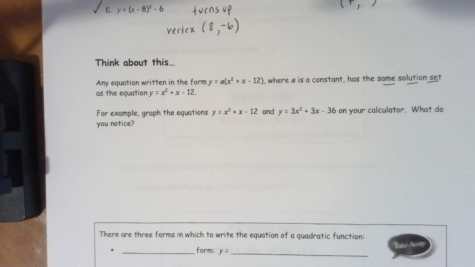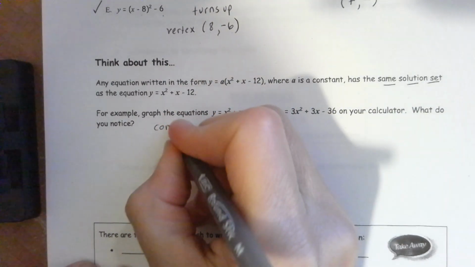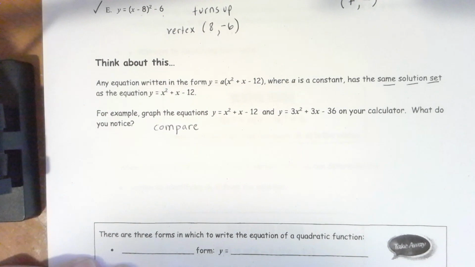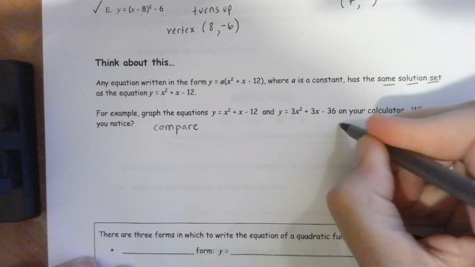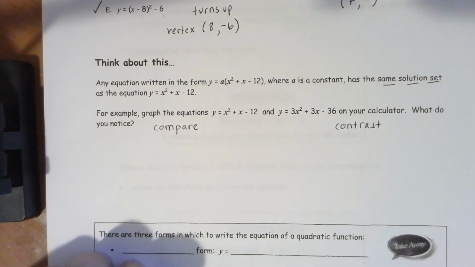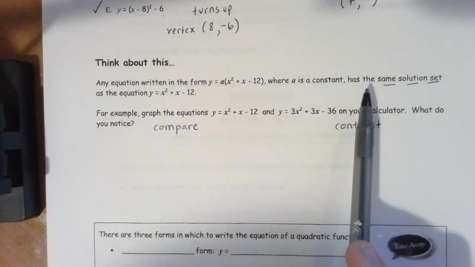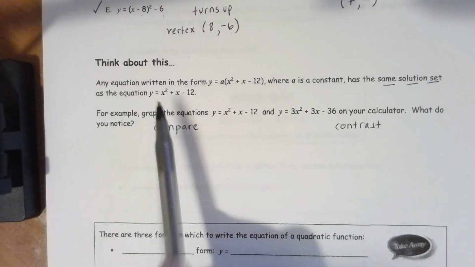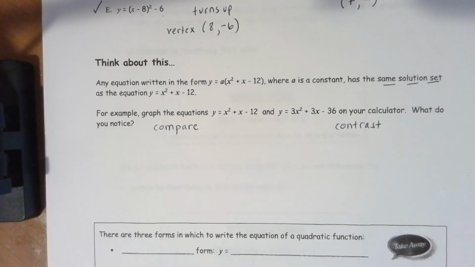Okay, so hopefully you notice some interesting things. Let's compare and contrast. So compare is what do they have in common? Contrast is what do they have that's different? Well, we already were told that they are going to have the same solution set. So if you did look at the table of values to make sure, you noticed they did have the same solution set.